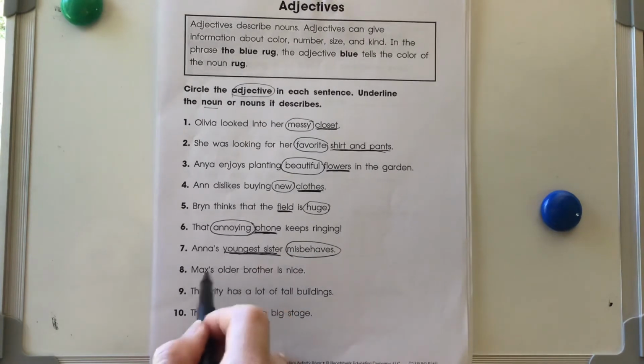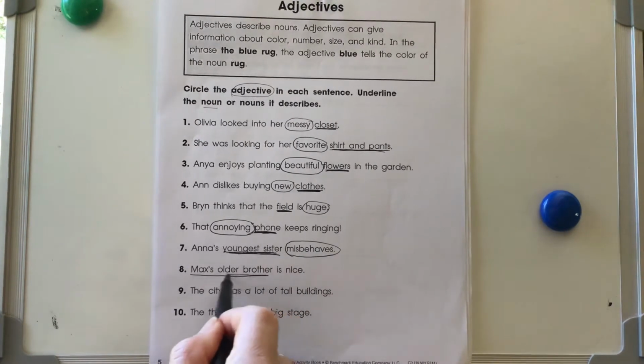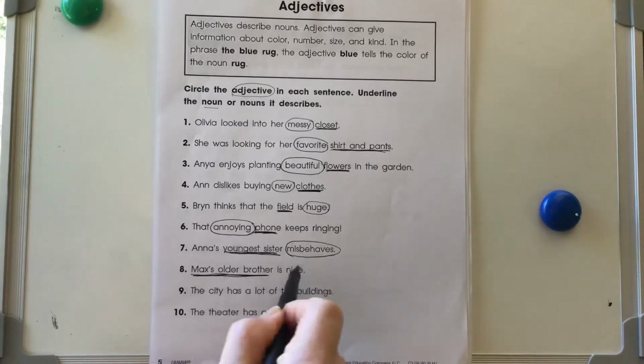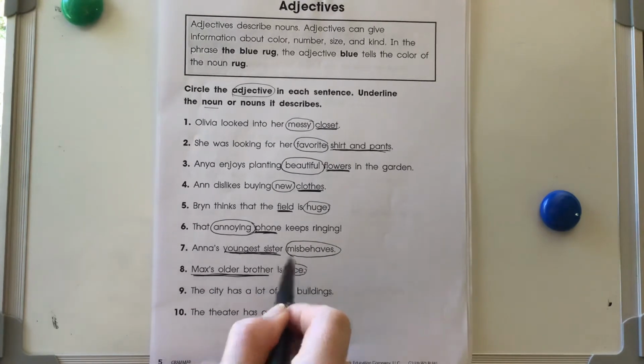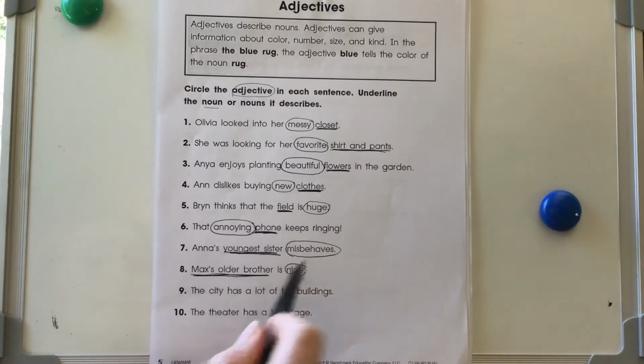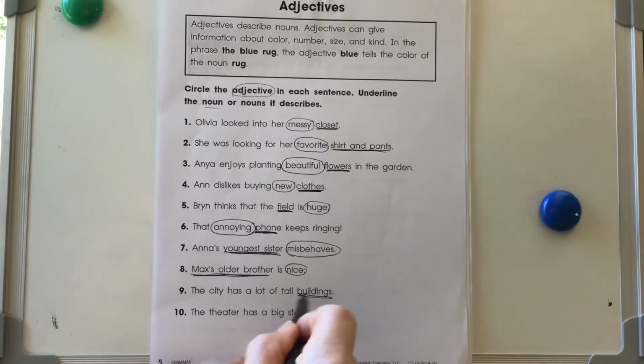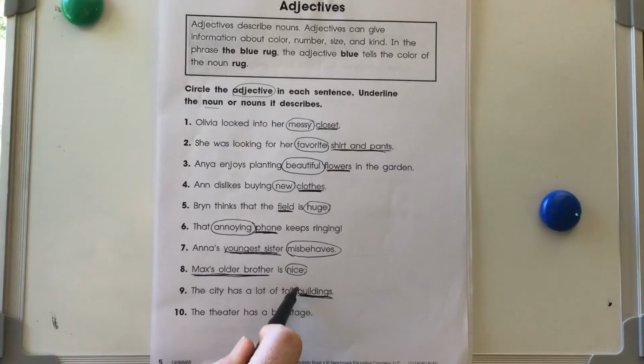Okay? So this is talking about Max's older brother is our noun. And how do we describe Max's older brother? What's our adjective? Nice. The city has a lot of tall buildings. We're talking about buildings. And what describes the buildings? Tall. And finally, the theater has a big stage.